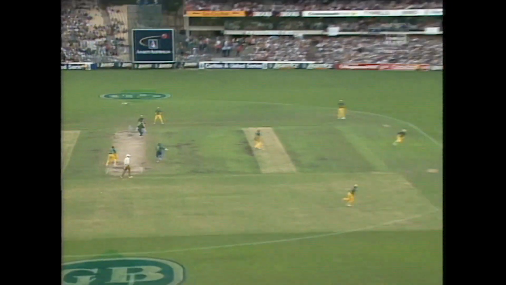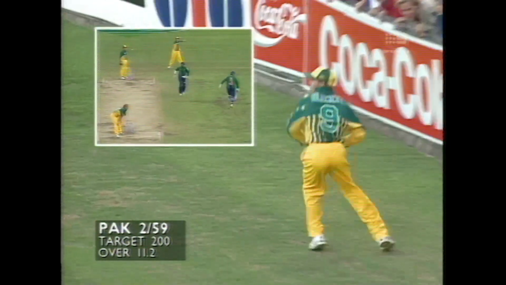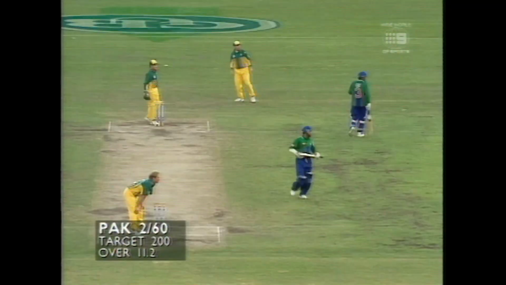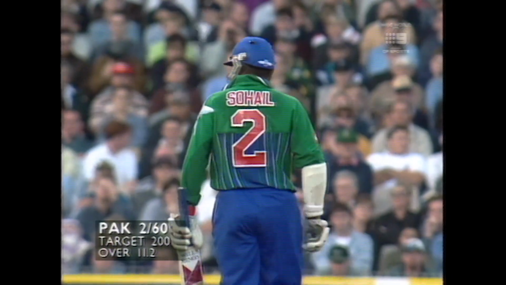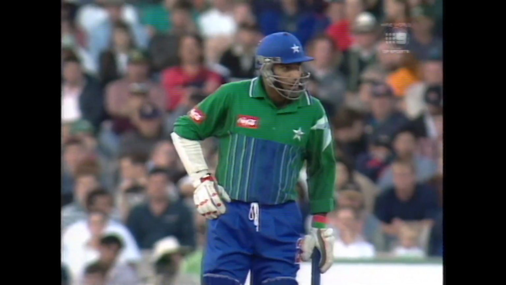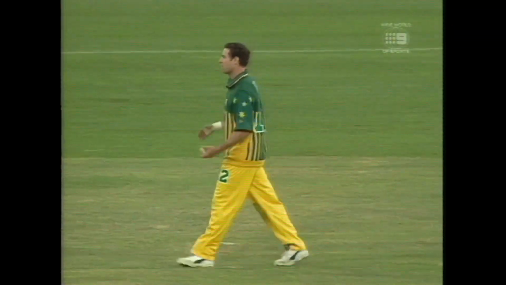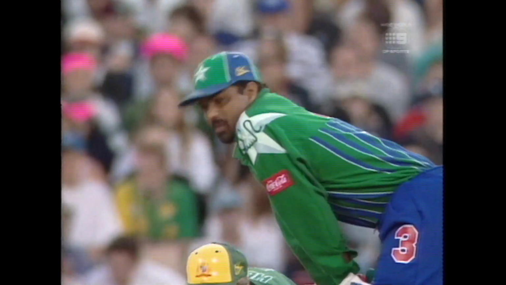This time he goes to cover and it's through. Glorious stroke. He's in good touch, running down the hill. And they'll be happy with 3. Yes, I get the feeling that Sohail is certainly not going to be dictated to by Shane Warne. Either he's going to get out or he's going to get after him. And yet another bowling change by the Australian captain Mark Taylor, introducing Michael Bevan into the attack.